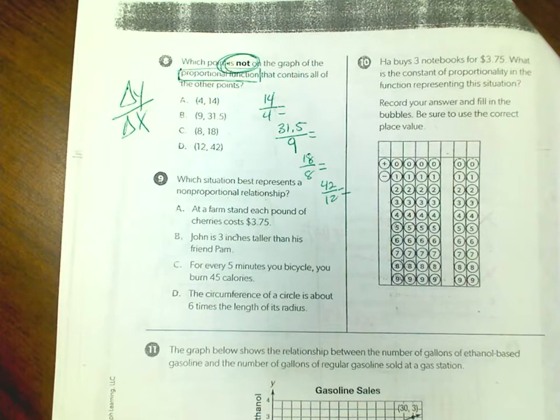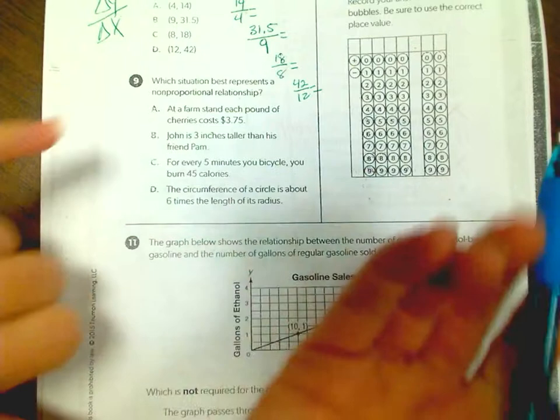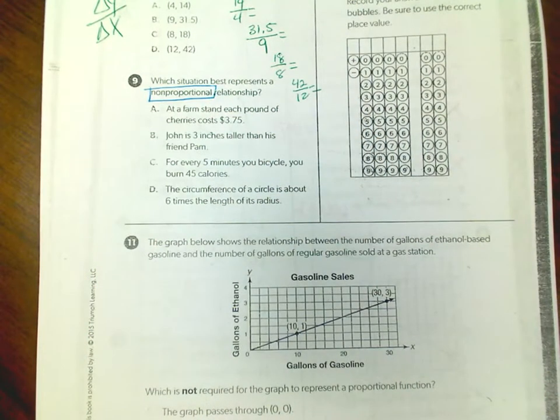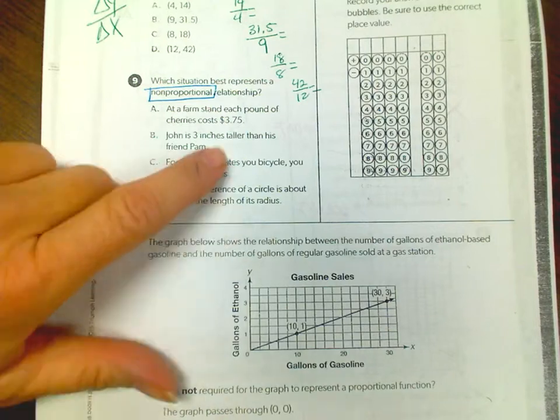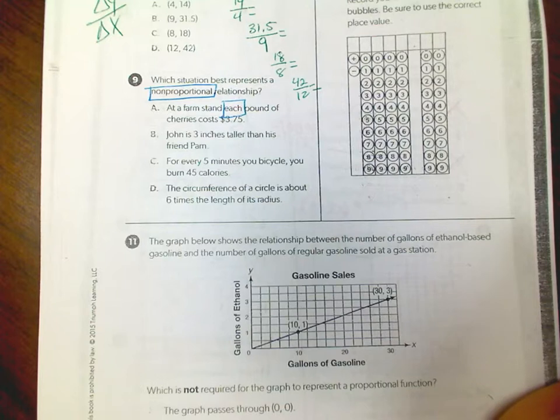Number 9. Which situation best represents a non-proportional relationship? So again, we're looking for something that is non-proportional. Non-proportional means it does not go through the origin, and it usually has something added to it. So A, at a farm stand, each pound of cherries costs $3.75. Your keyword is each.